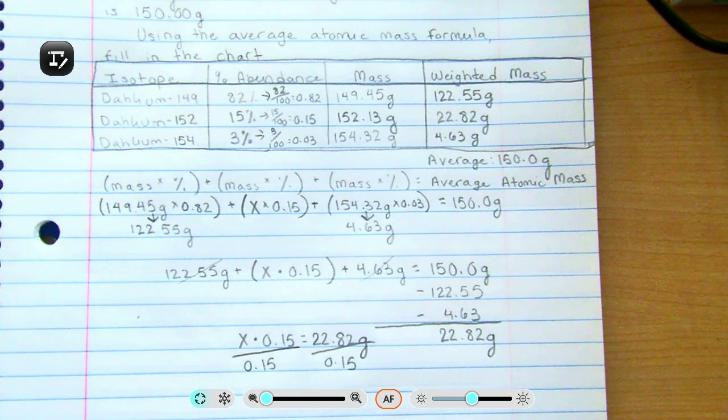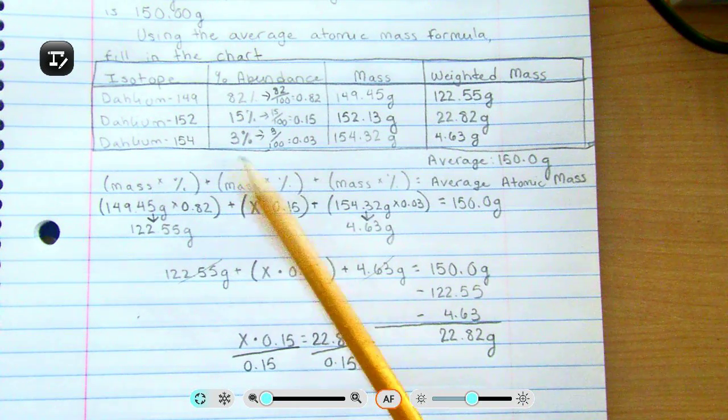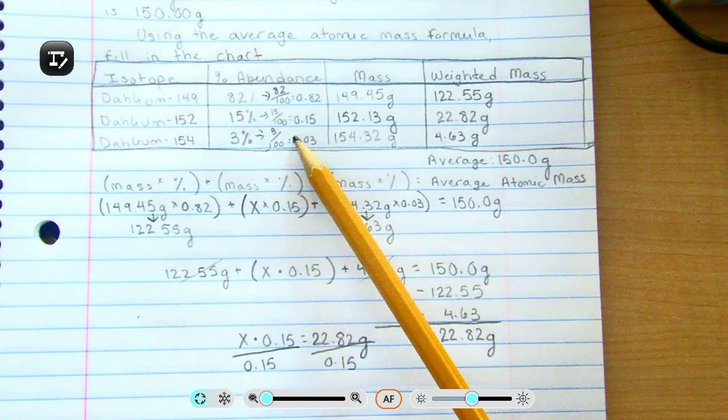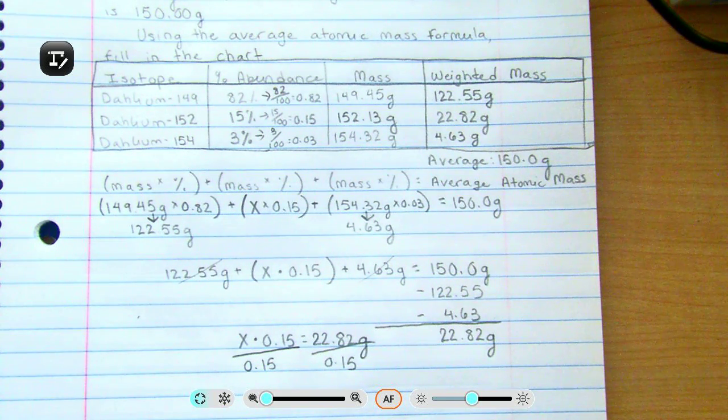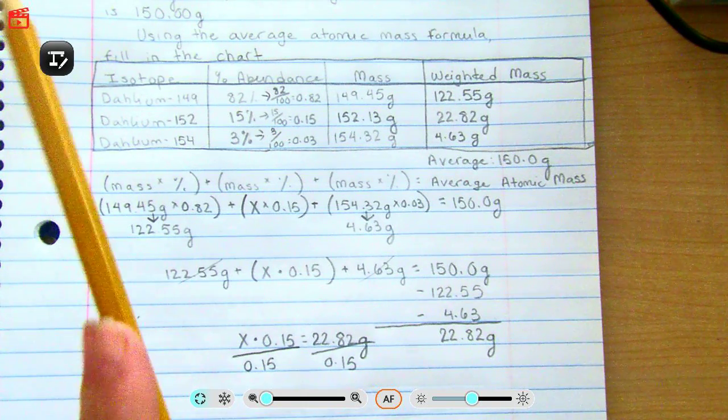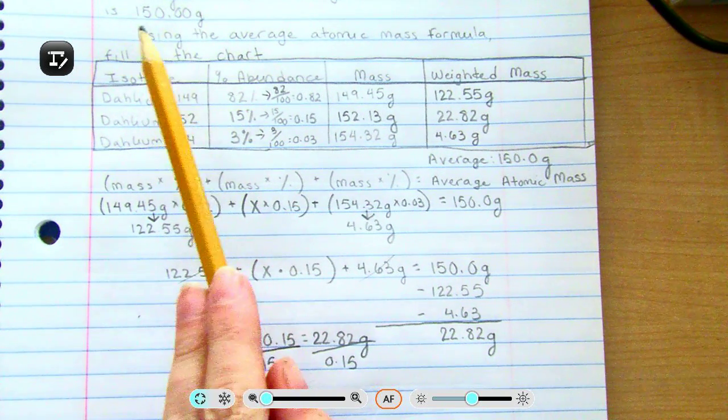So please keep in mind when you're doing these, remember that you always want to convert your percentages into decimals. And then after that, it's just plugging in what you have to your equation and solving from there. All right? This one should make sense too. If we look at our average atomic mass, it's 150 grams.